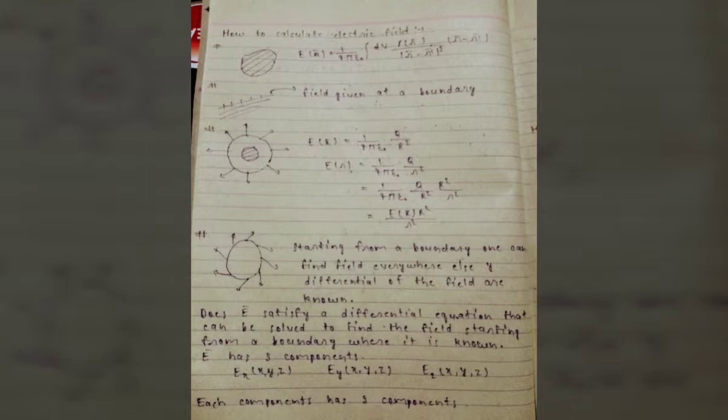All right, is that point clear? So what we are doing is trying to find a differential equation so that if I know the field on a certain boundary in a certain region, I can build it up from there.